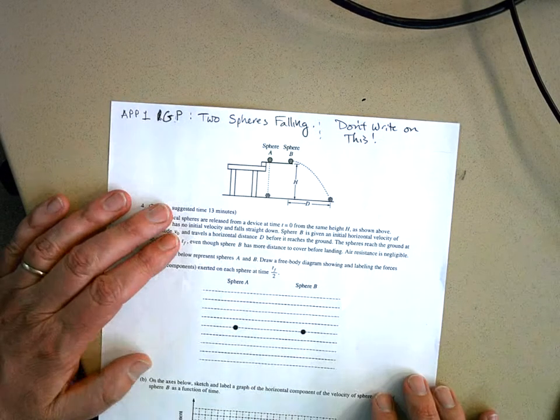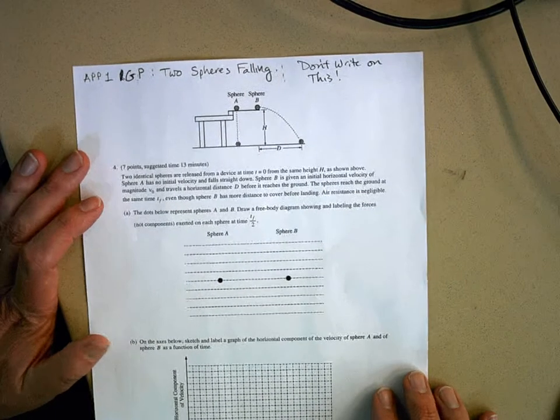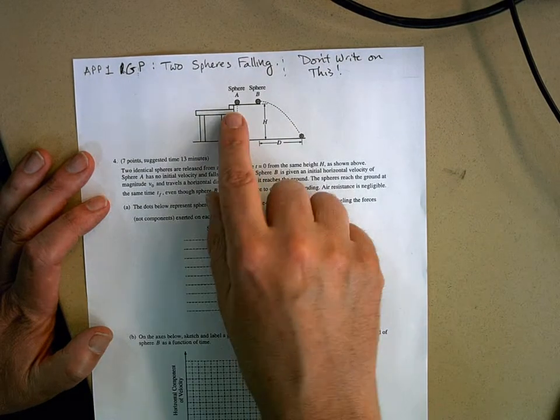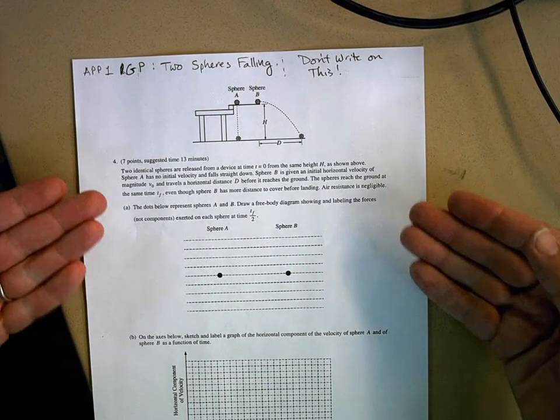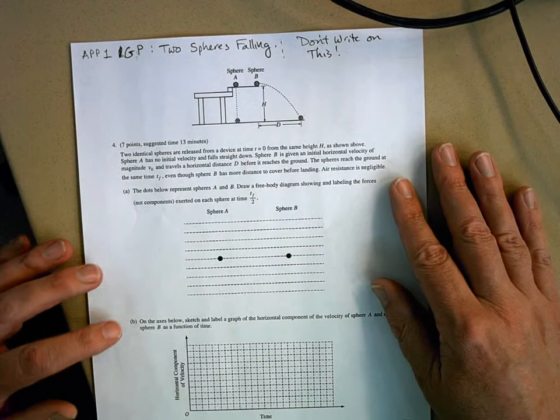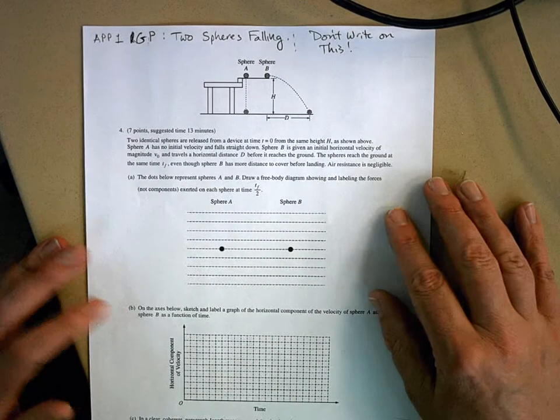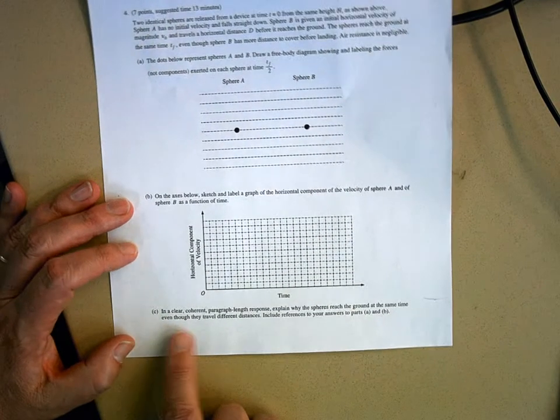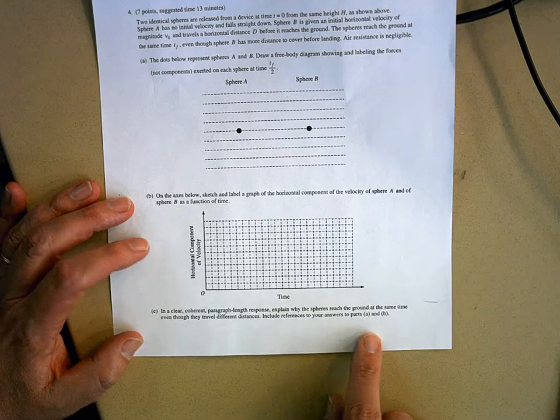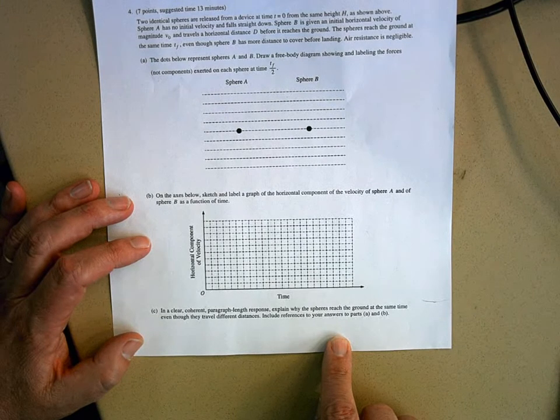They're going to give you a situation where you've got sphere A and sphere B. Thoroughly read this, and then do what it says for part A and part B. And then look at part C. You probably can't read it, but I'll just read it out loud.